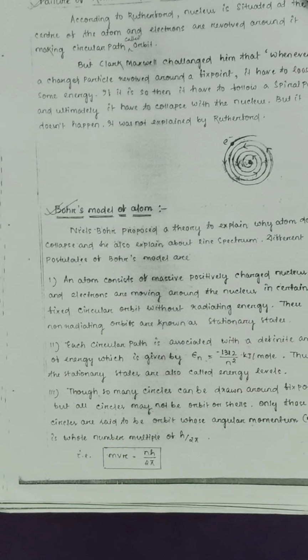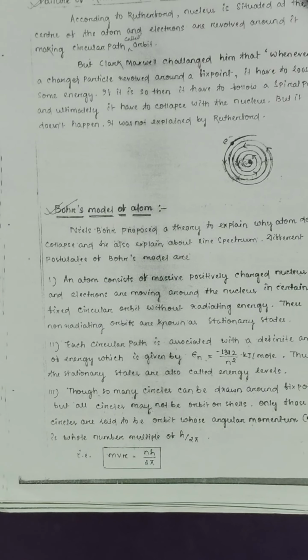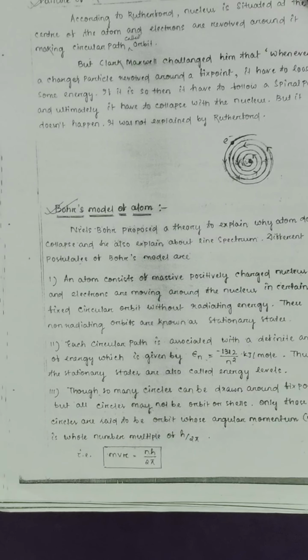An atom consists of a massive positively charged nucleus, and electrons are moving around the nucleus in certain fixed circular orbits without radiating energy. These non-radiating orbits are known as stationary states.